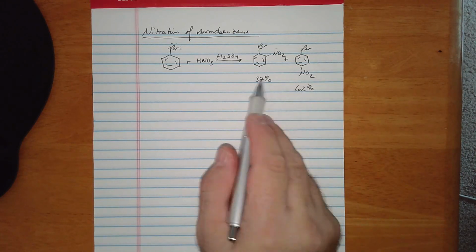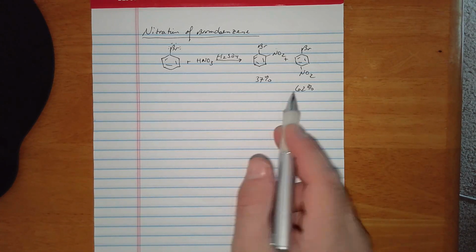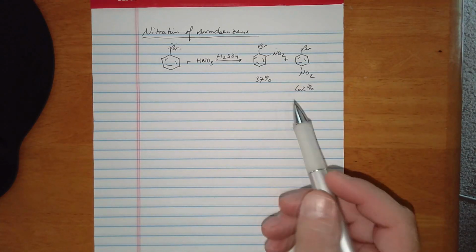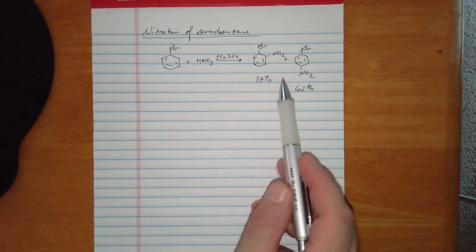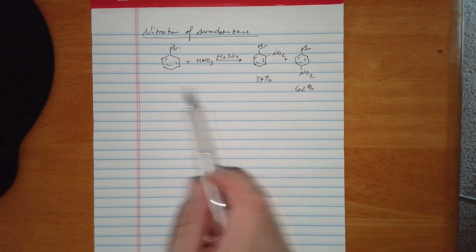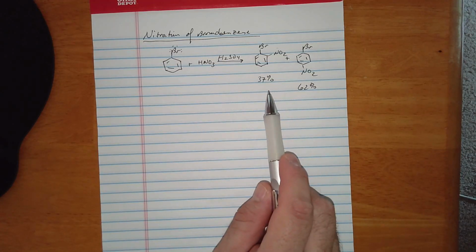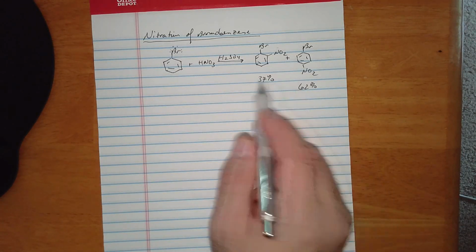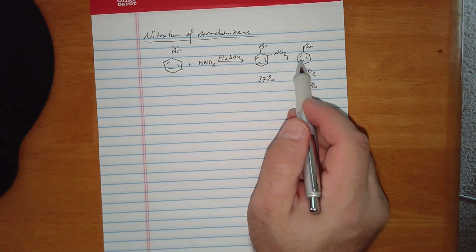Now, one of the things that we would like to discuss about these two numbers is, of course, they don't add up to 100. There's a missing 1%, and that 1% is, in fact, meta. One of the things that's important to understand about electrophilic aromatic substitution and directional control is, when we say dominant product, that's not to say we see absolutely none of the other isomer. It's a minor product, and in this case, it's about 1% of the product distribution. But again, the dominant product distribution is going to be ortho and para.